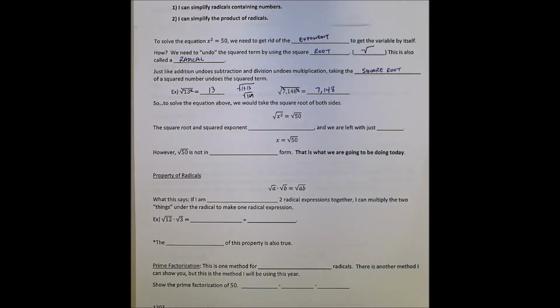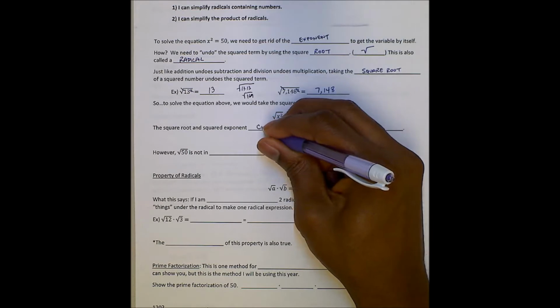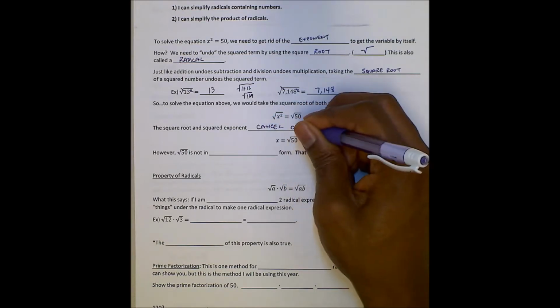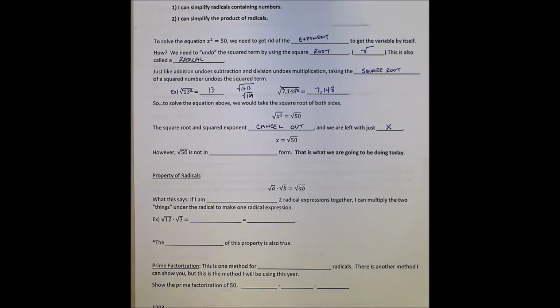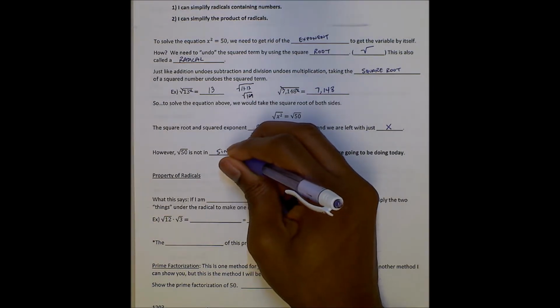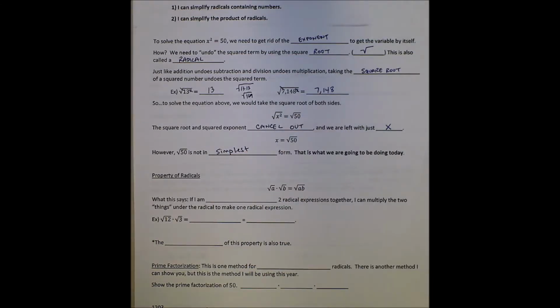So to solve the equation above, we would take the square root of both sides. When we take the square root of both sides, the square root and the squared exponent cancel out, and we are left with just x. However, radical 50 is not in simplest form, and that's what we're going to talk about today.